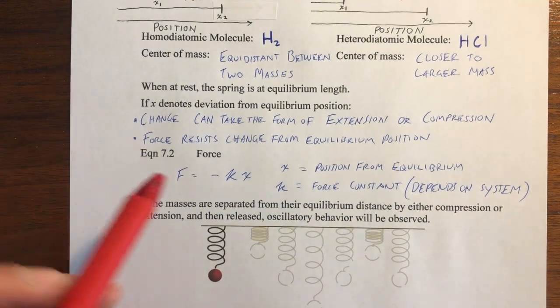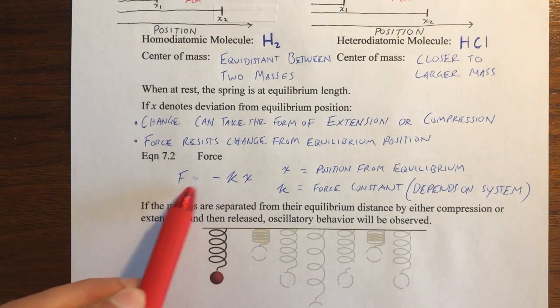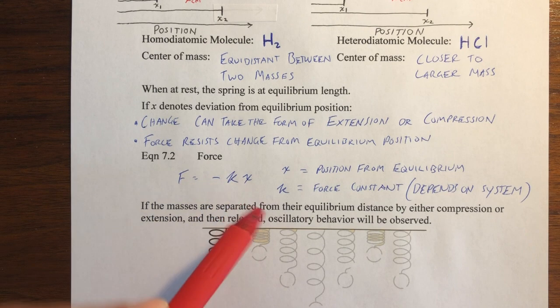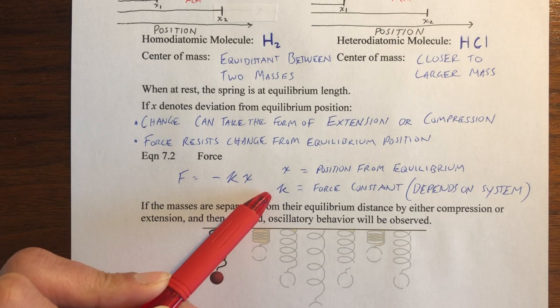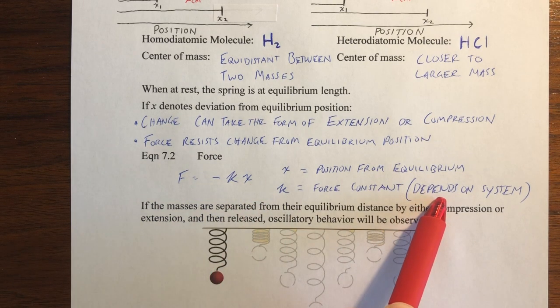Equation 7.2 describes this force, and force is equal to negative k times x, where x is position from equilibrium, and k is our force constant, which depends on the system.